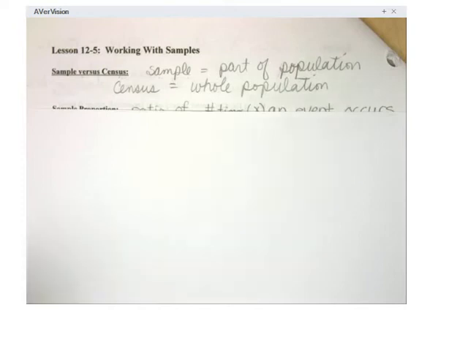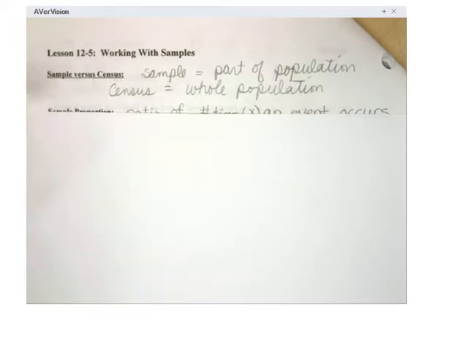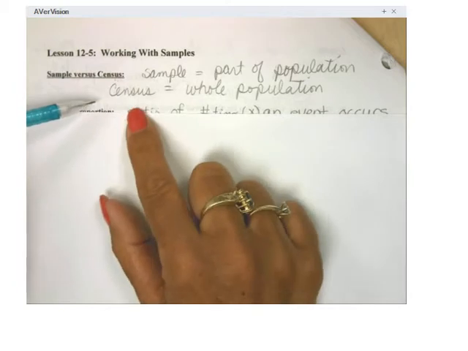In today's lesson, we're going to be looking at working with samples. In statistics, we do a lot of sampling so that we can come up with some conclusions on some data. First of all, we have to look at the difference between taking a sample and what a census is. If we poll and get information from the entire population, that's called a census.